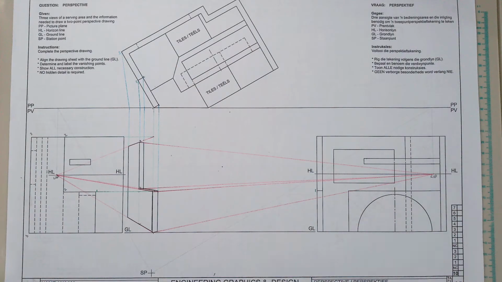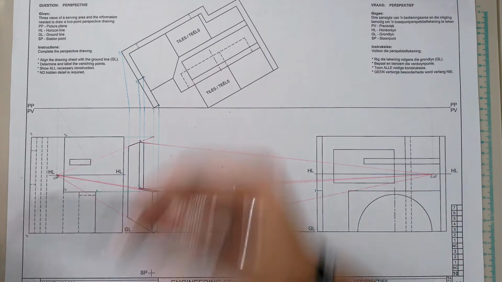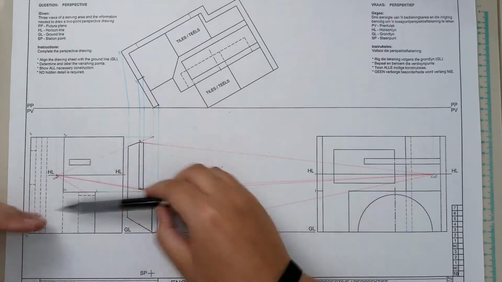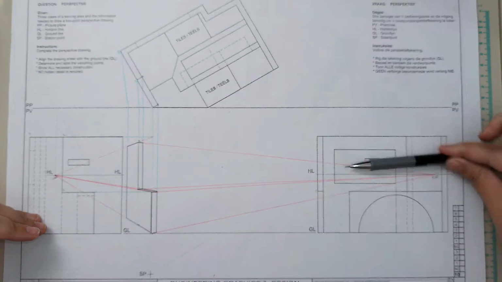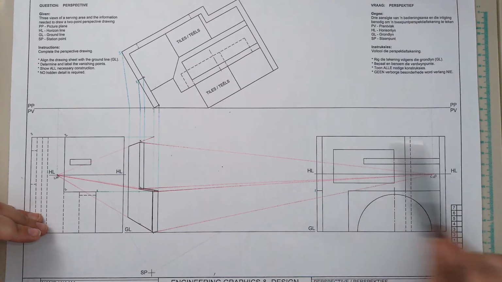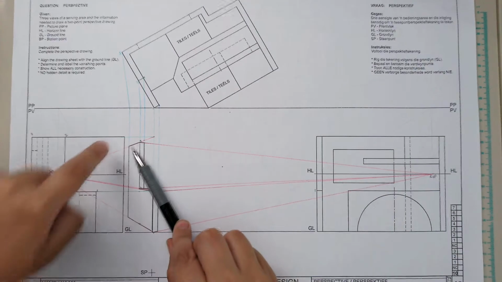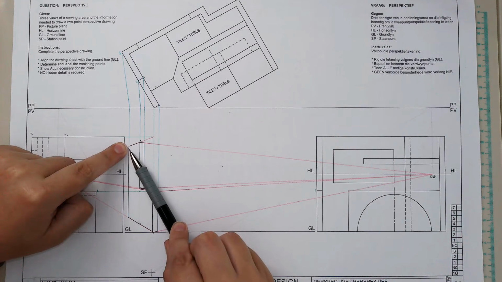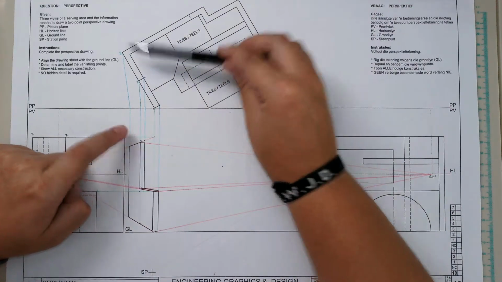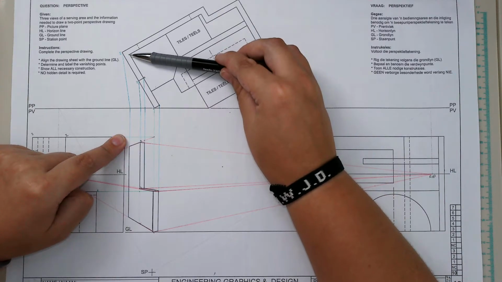As you start to draw, the building starts to look normal actually. If we look from the front, we can see there's no interruptions on the top of this wall. So we can complete this wall. I need to find this corner. Where is that corner going to be?